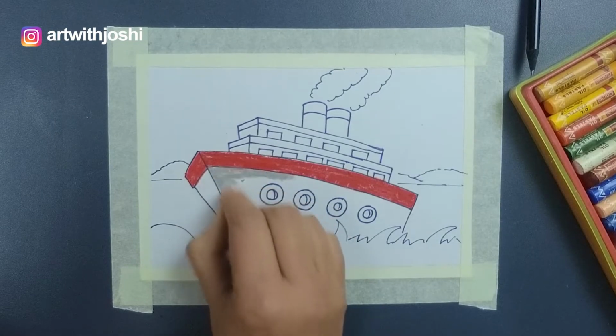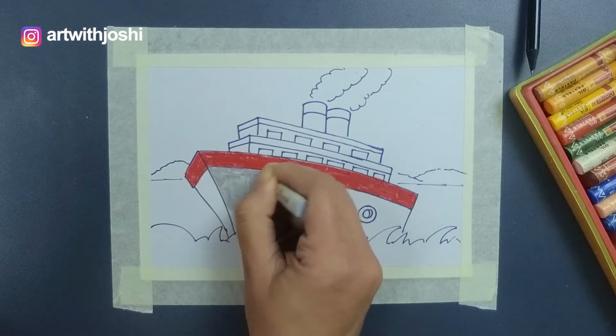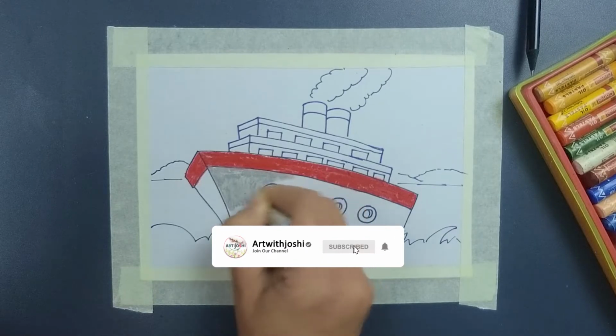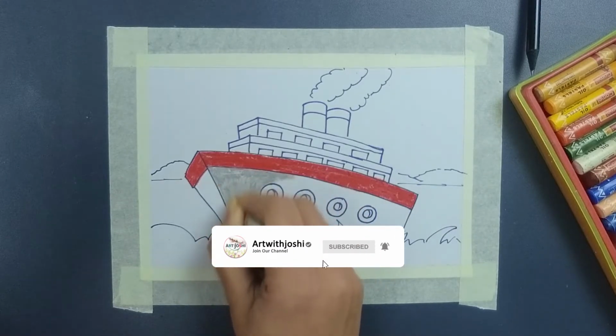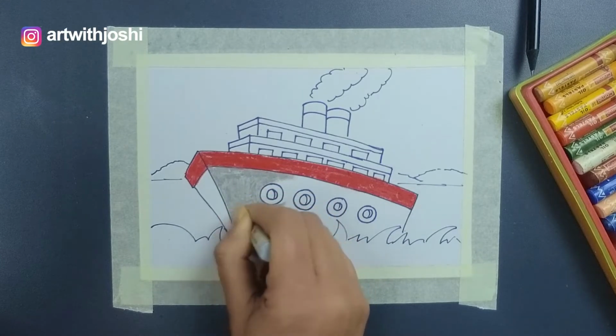You can use a black ship or even a darker blue, but I am avoiding the blue color here because we have to use the blue color for the water.